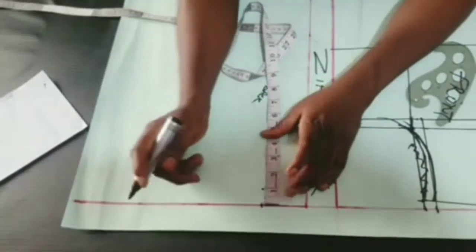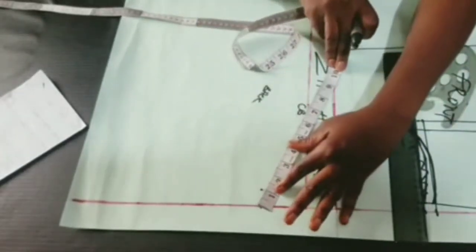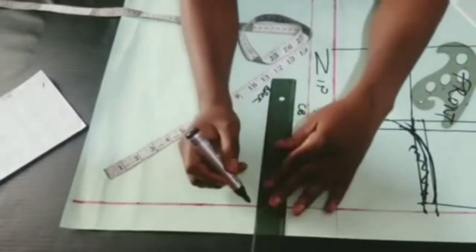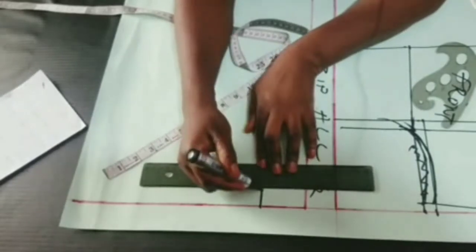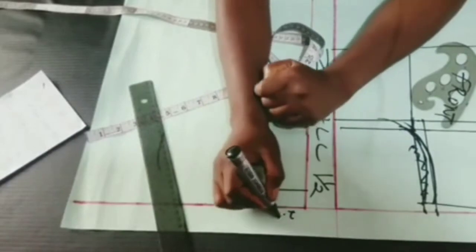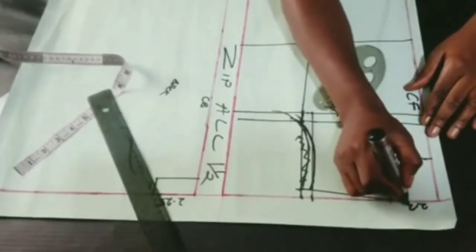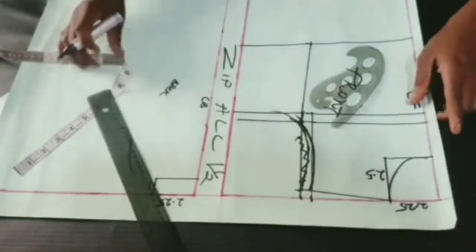So we'll take 1 inch only, but you could customize it, and for a v-neck you can go as much as 6 inches. But we're making a round neck at the front and a round neck at the back. So for the back neck, 1 inch depth, 2.25 width, while for the front 2.25 and then 2.5. So this is it.